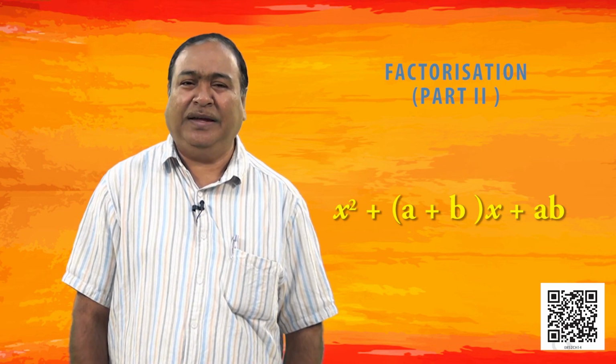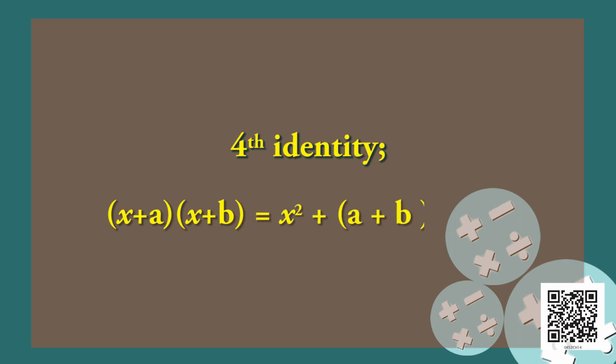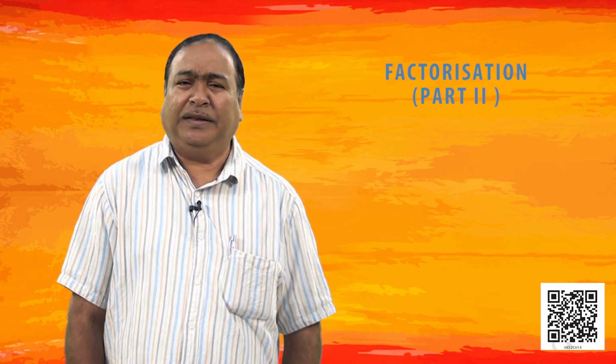It is given as follows. Fourth identity: (x plus a) into (x plus b) is equal to x square plus (a plus b) into x plus ab. We have to look at the coefficients of x and the constant term. In fact, to apply this identity, the general rule is given as follows.